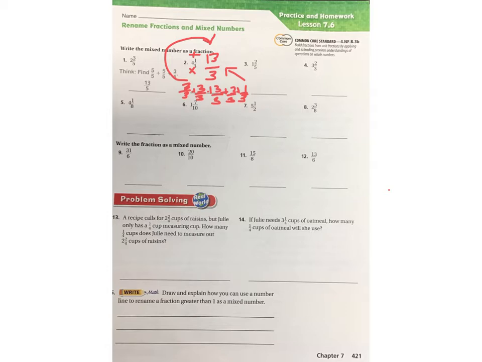Okay, let's look at number 9. It says write the fraction as a mixed number. The way that you can do this is just think 31 divided by 6. That fraction line means divided by. What does the fraction line mean? Divided by. Yeah, so let's write 31 divided by 6.